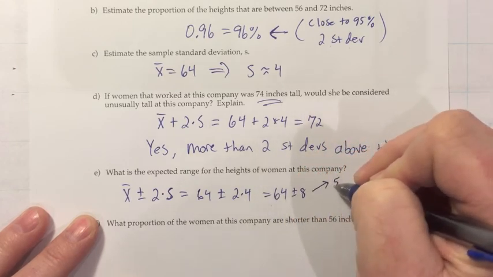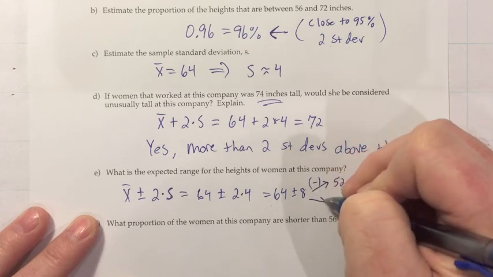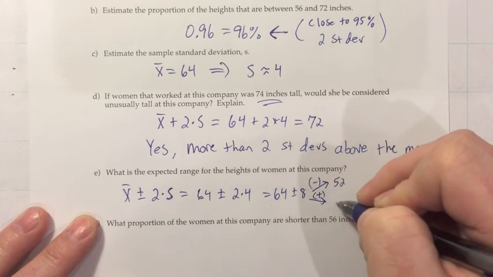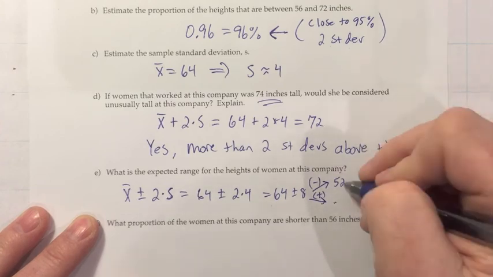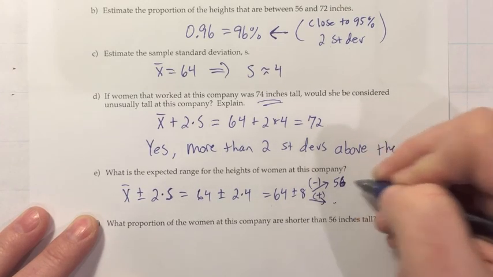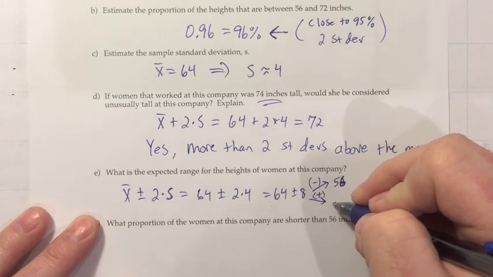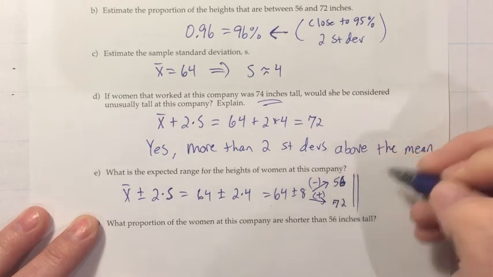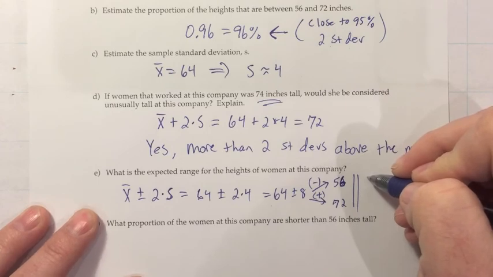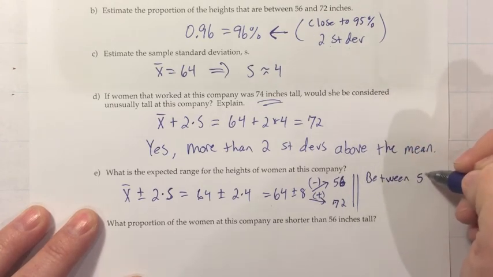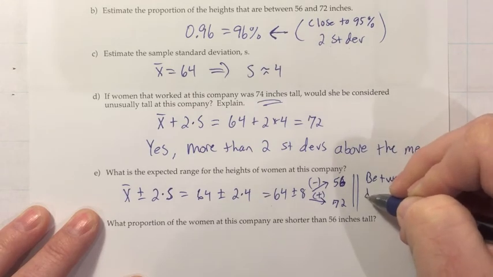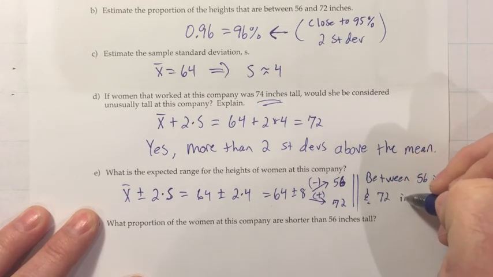When you subtract, you get 52. When you add, you get 72. Did I do that right? No. When you subtract, you get 56. And when you add, you get 72. So the expected range is between 56 inches and 72 inches tall.